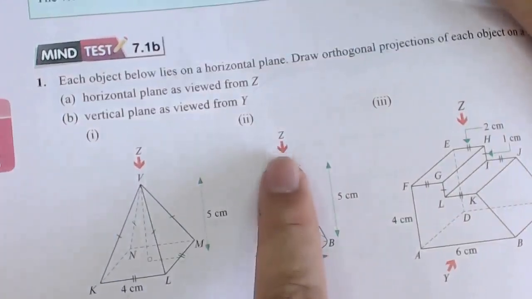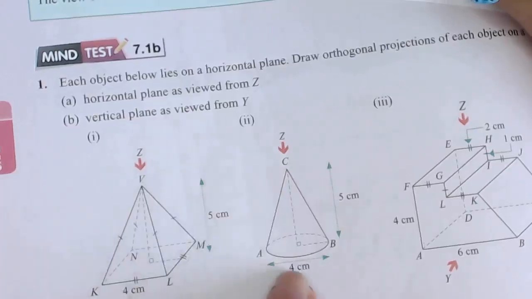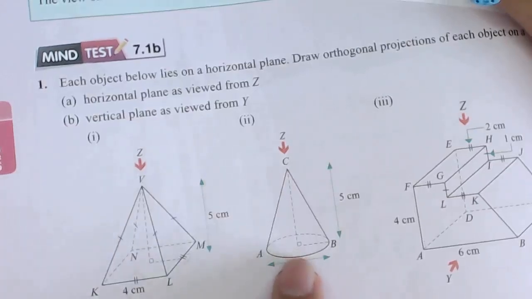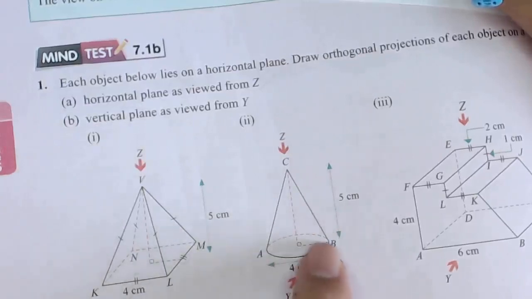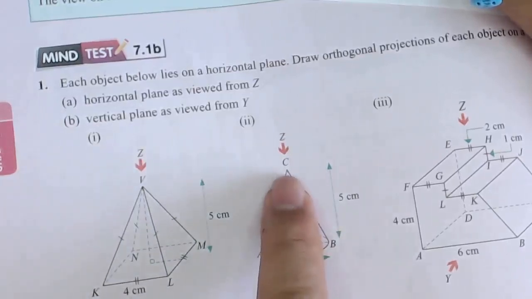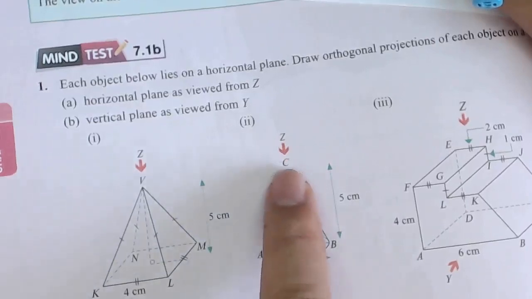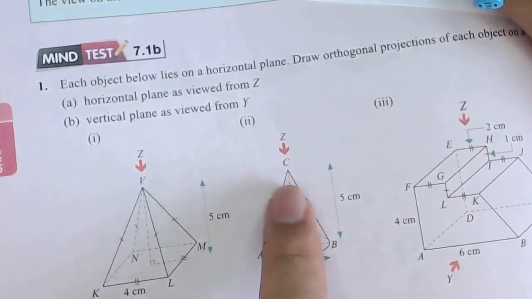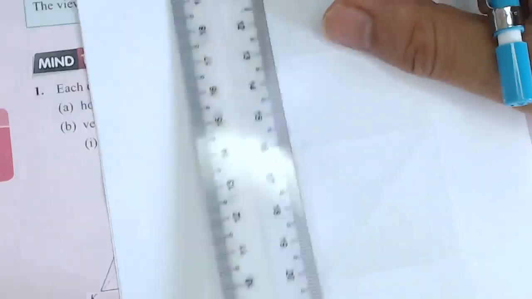Now we're going to look at this side as Z side. So how is it going to look? We're going to see the circle, right? The circle, which the top here, see, is going to be in the middle of the circle. Now we're going to construct the horizontal middle line here. Stand for C.